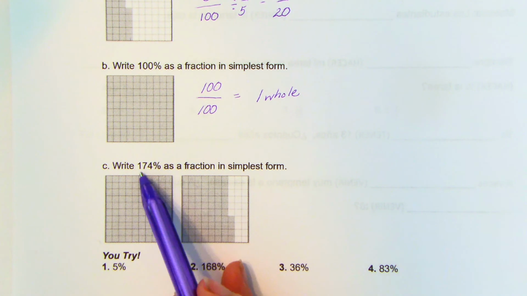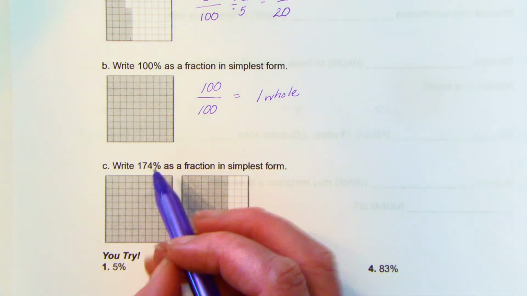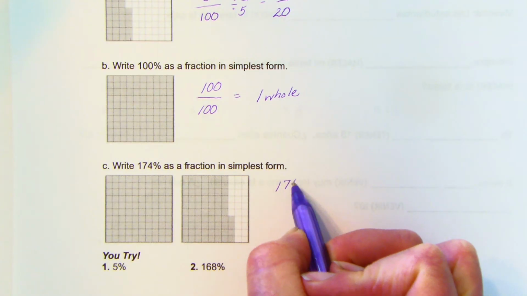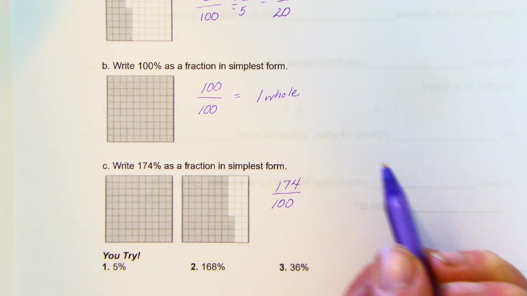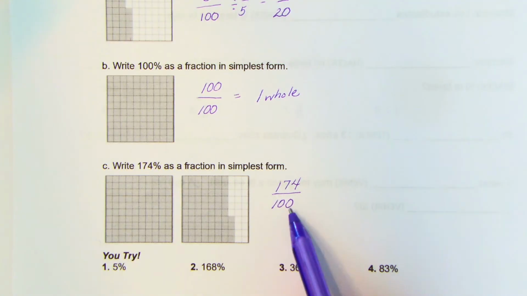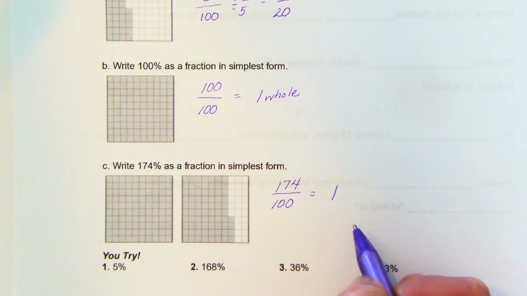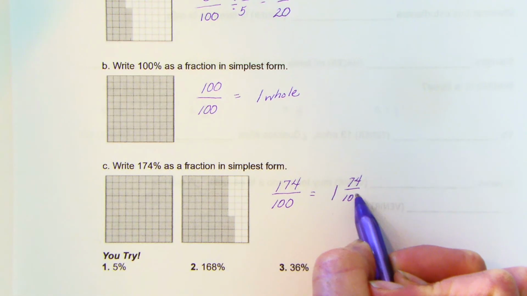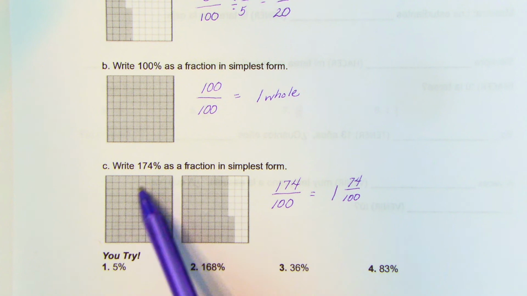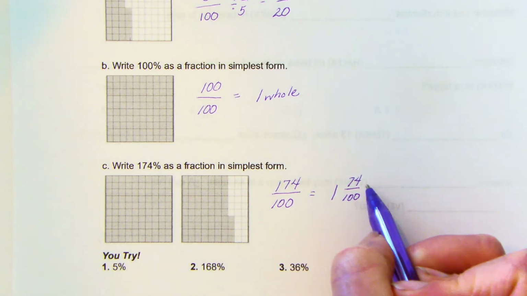Now we're writing 174% as a fraction in simplest form. So we're going to write 174 per cent or per 100. And then I can see that I need to simplify that. So 100 goes into 174 one whole time and 74 hundredths left over. And I can see that I have one whole square and I have 74 left over out of the second 100. And then I have to simplify that.